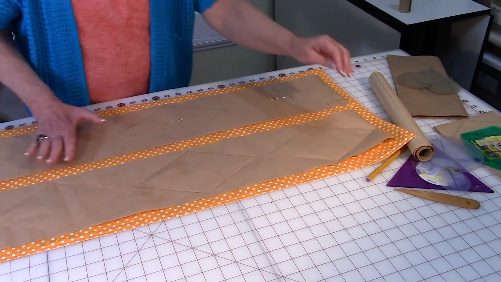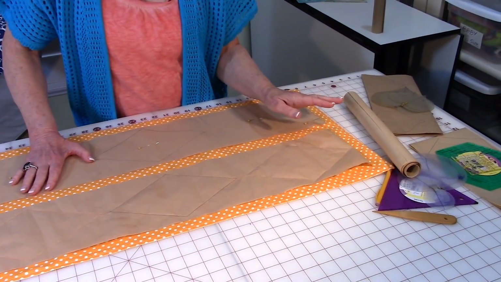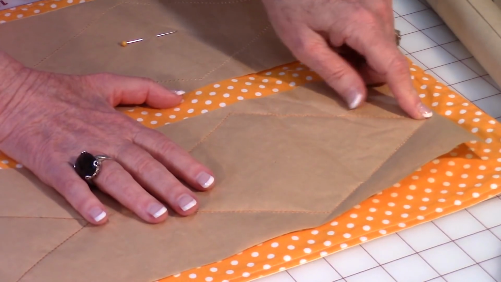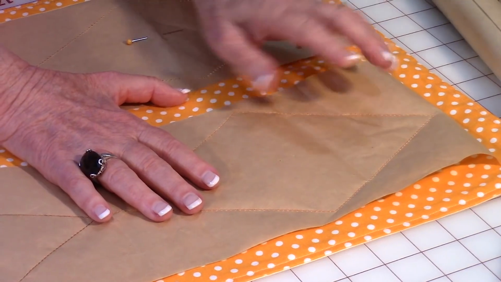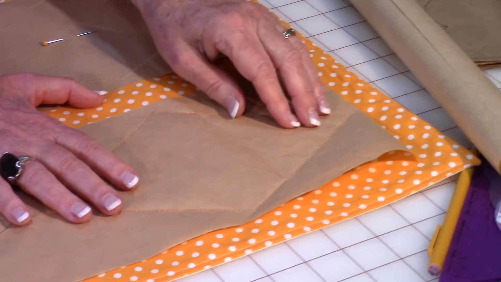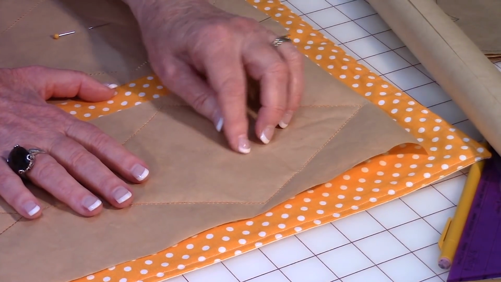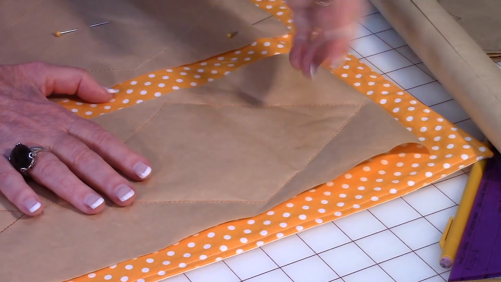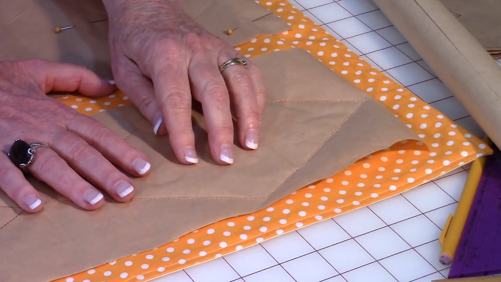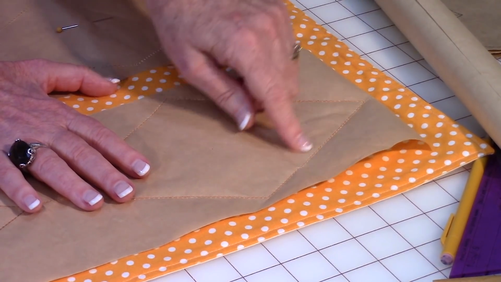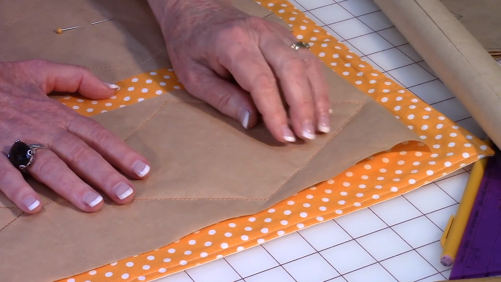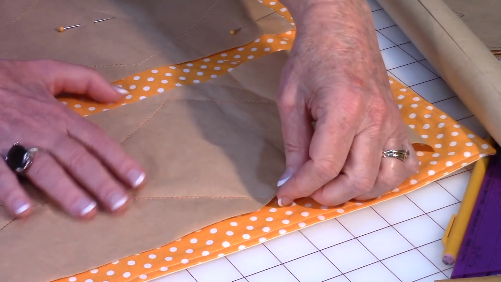This is the fun part. This is where you get to tear the paper. Now, if you didn't shorten your stitches, which you should do when working with paper templates like this, is shorten the stitches so that when you go to tear the paper off, you don't pull your stitches out and get all these little loops all over the place. So if your stitches are shortened, you're probably not going to have a problem. If you didn't shorten your stitches, you need to be extra careful.